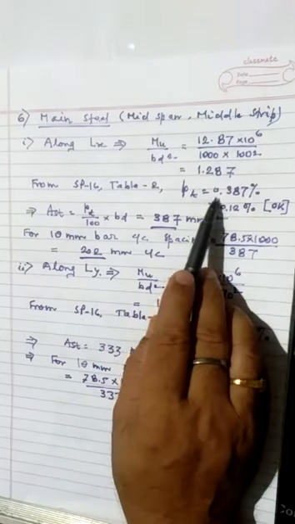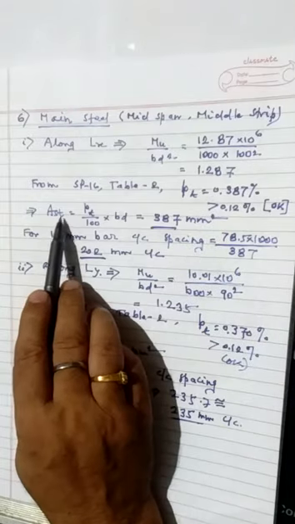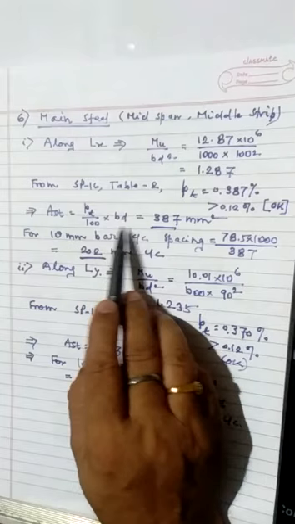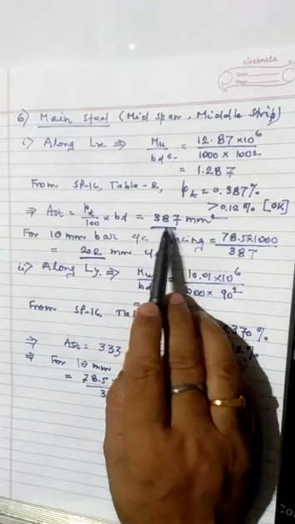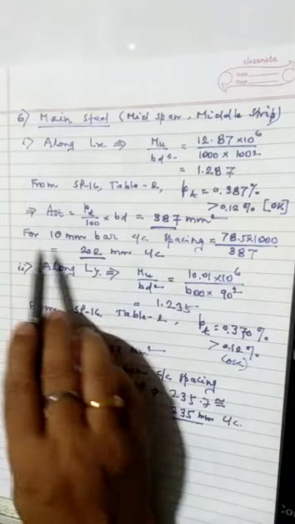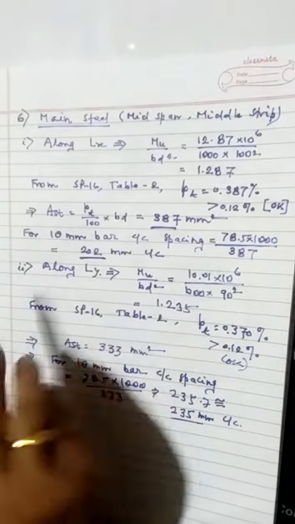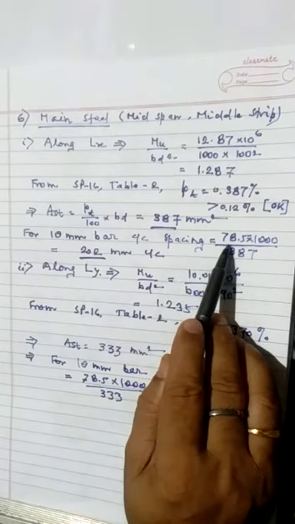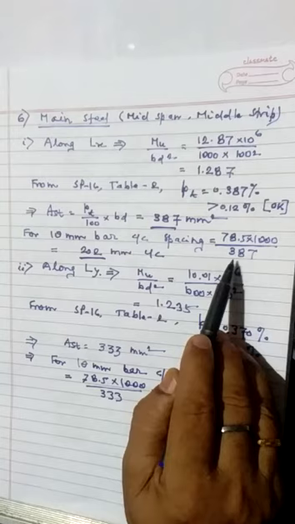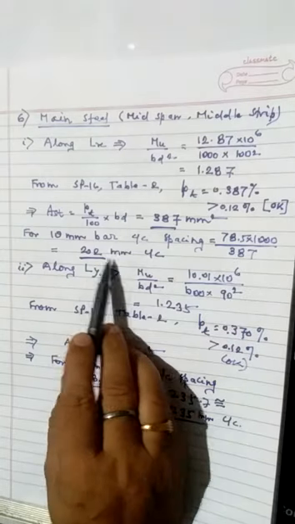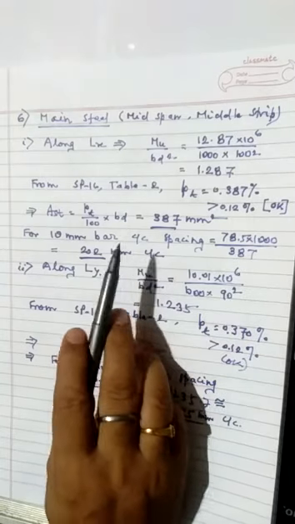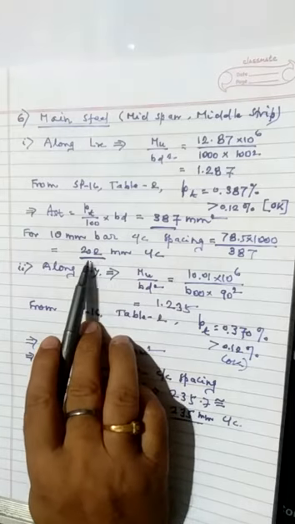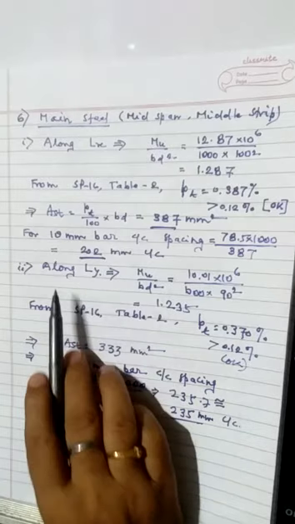This way we can now find out the area of steel in the shorter span as Pt by 100 into bd, and putting the values we get 387 millimeter square. Now if we provide 10 millimeter diameter bar, as we have been discussing in other steps, the center to center spacing of this bar would be 78.5 into 1000 divided by 387, and this comes 202 millimeter center to center for the main steel in the shorter span. So 10 mm diameter bar at the spacing of 202 millimeter center to center.